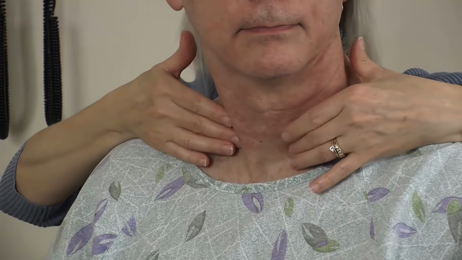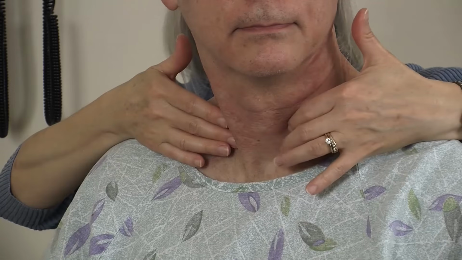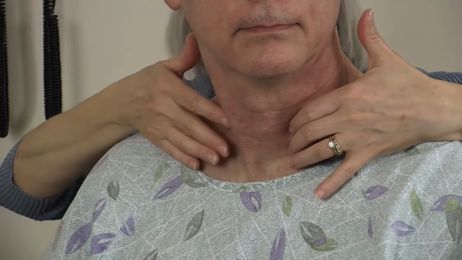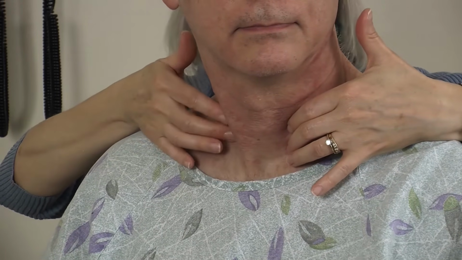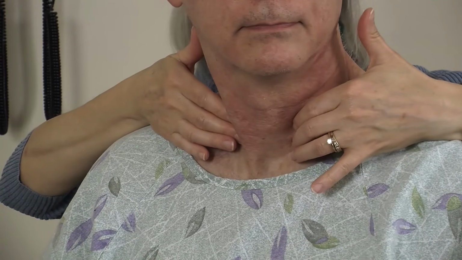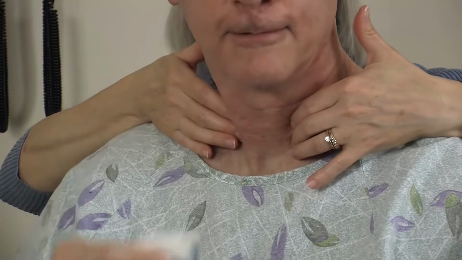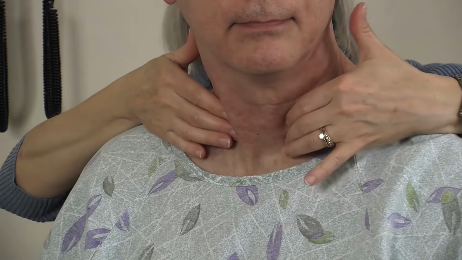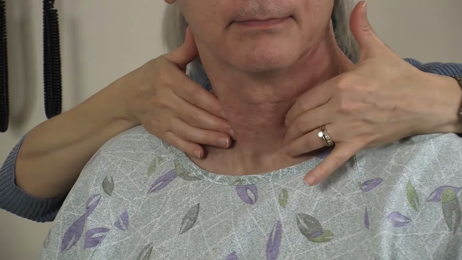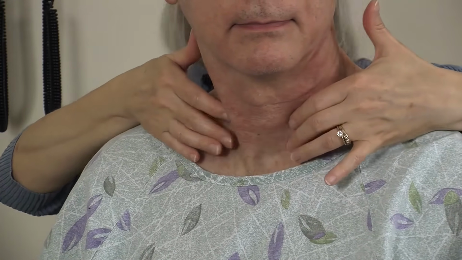So Steve has already moved his head to the left, providing a little more flexibility for palpation within the groove on the left. With the right fingers, we'll apply very gentle pressure to the trachea to the left, and then Steve can go ahead and take a sip of water and swallow, and the thyroid will slide up very briefly.